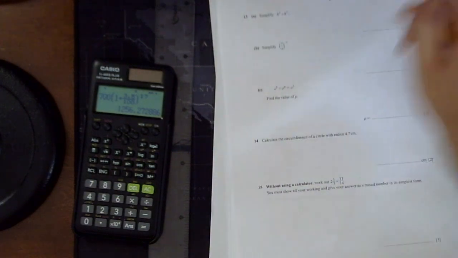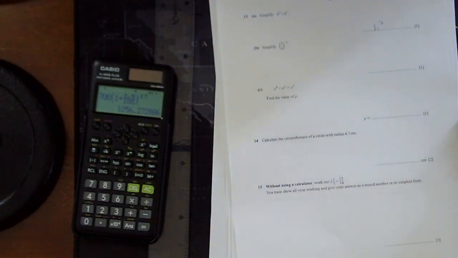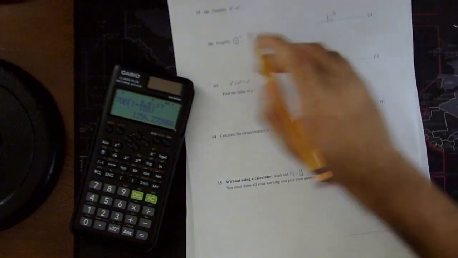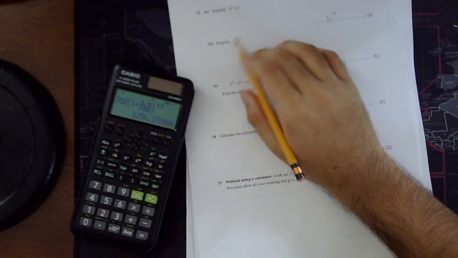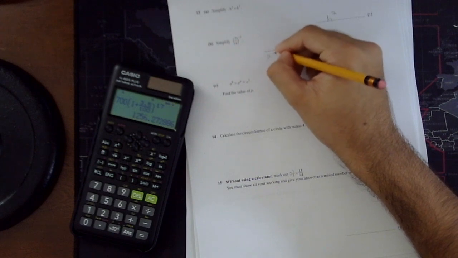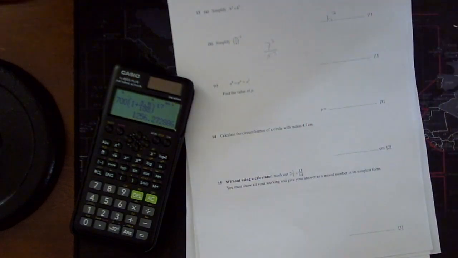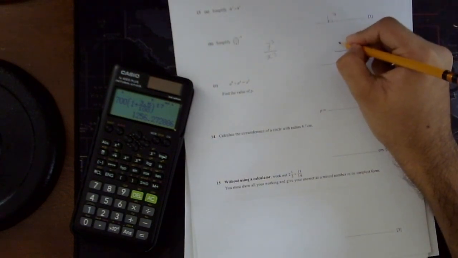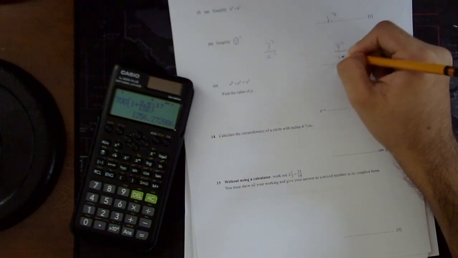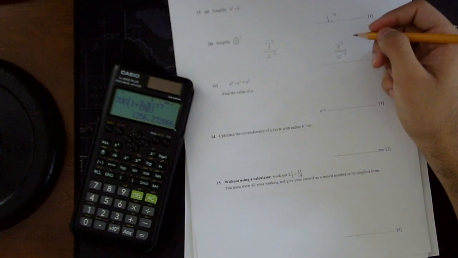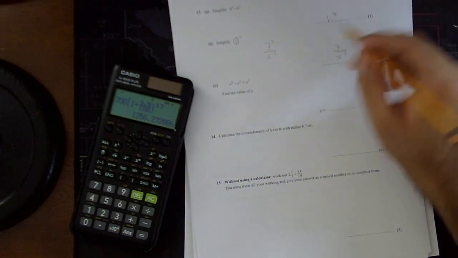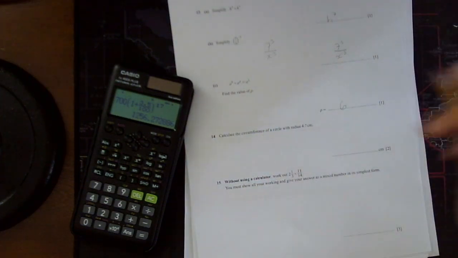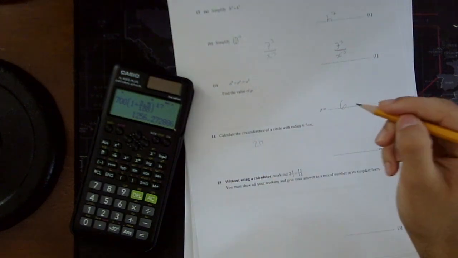Alright, simplify that. That's just h to the power 7. Then I have to apply both here, so it's x negative 3, 7, negative 3. Can I simplify that any further? Nope, don't think so. Alright. Find the value of p. So it's 8 minus 6 is equal to 2. 6. Okay, so it's 2 pi.